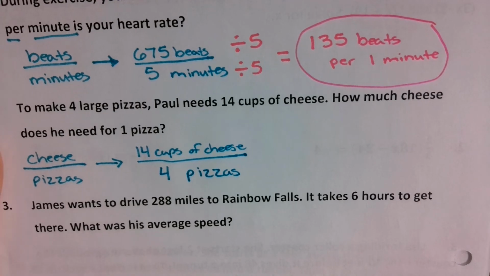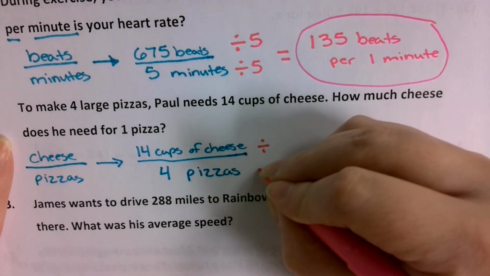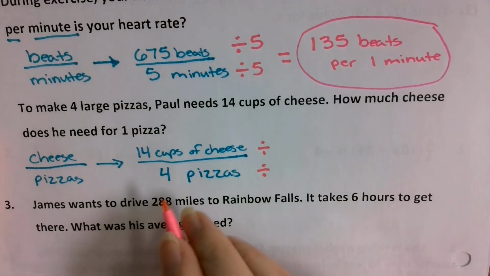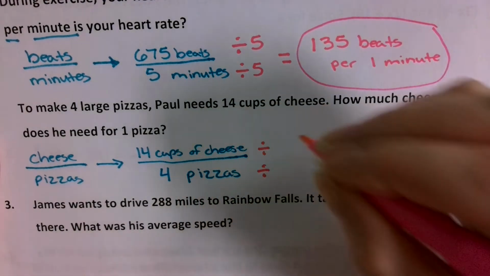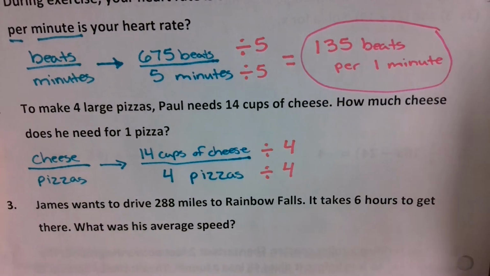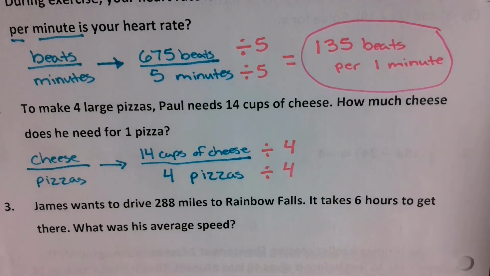So what are we going to do to make it into a unit rate, Caleb? Divide by what? By 4, right? Whatever the denominator is, we're going to divide by it. Now, here's the thing. Some people might pause and go, well, hold on, 14 can't be divided by 4. That's okay. When you're making a unit rate, it's okay if you get a decimal value. It's okay if you get a repeated decimal value.